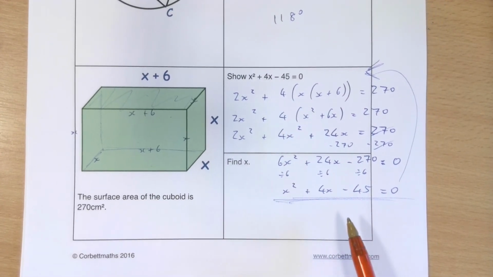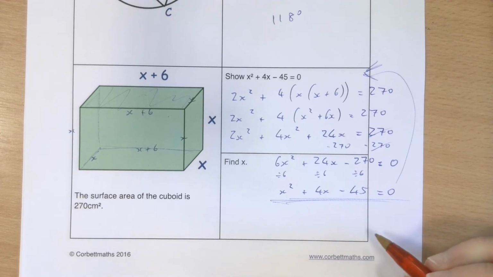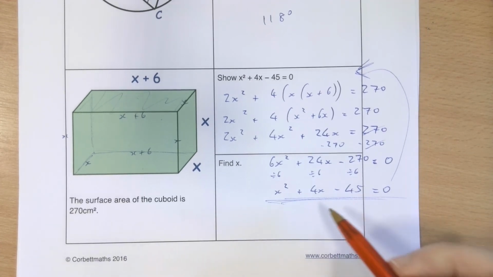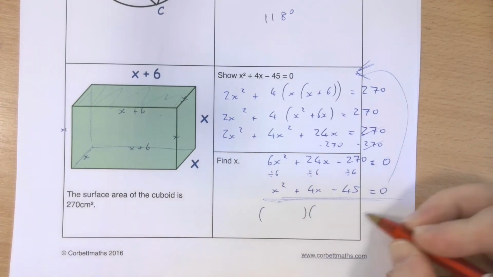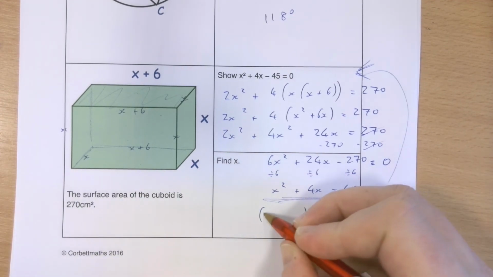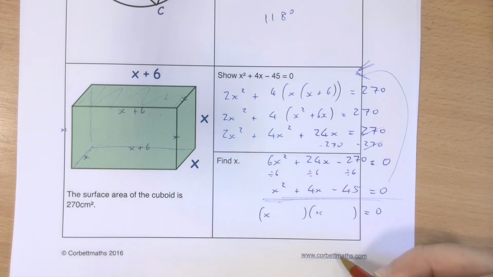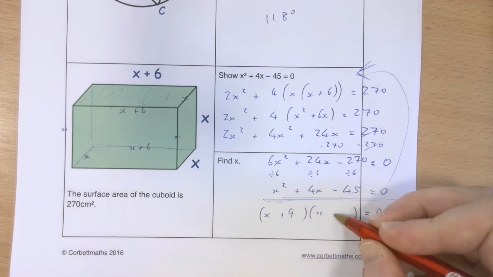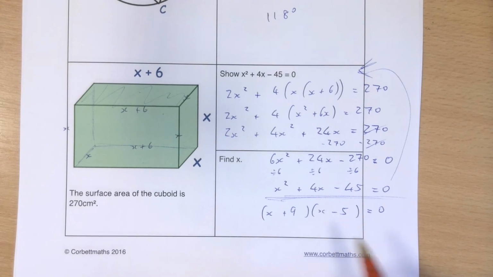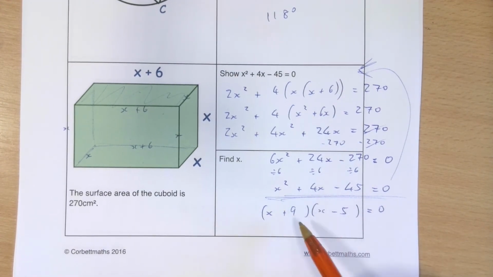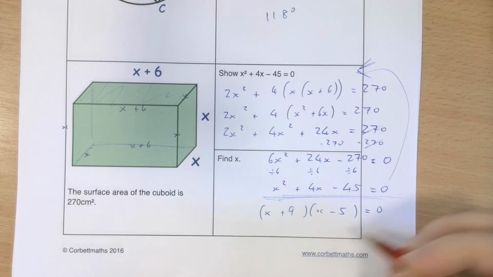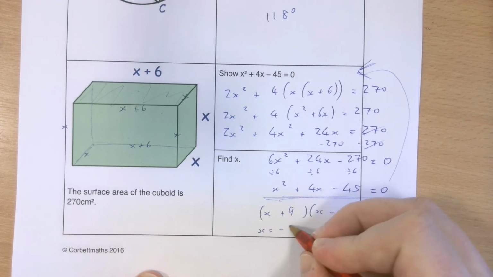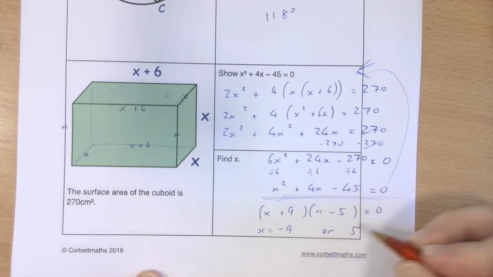Basically, solve the quadratic. So let's do that. I reckon this factorizes. What's 2 numbers that add together to positive 4 and multiply together to make negative 45? Well, that's plus 9 and minus 5, isn't it? 9 adds negative 5 makes positive 4, and 9 times negative 5 is negative 45. There you go. So the solutions for this are either x equals negative 9 or positive 5.